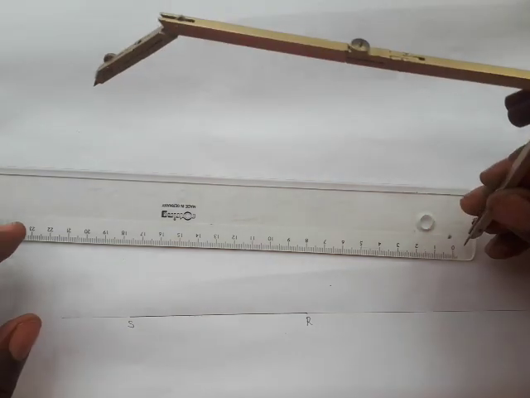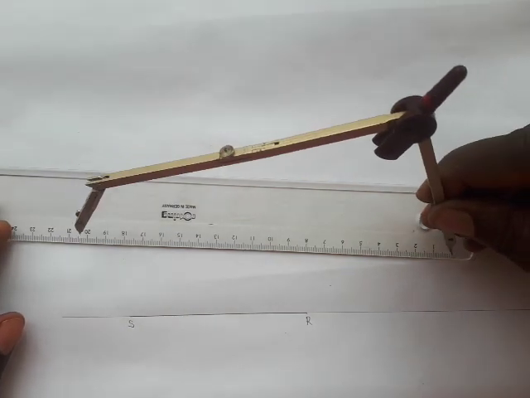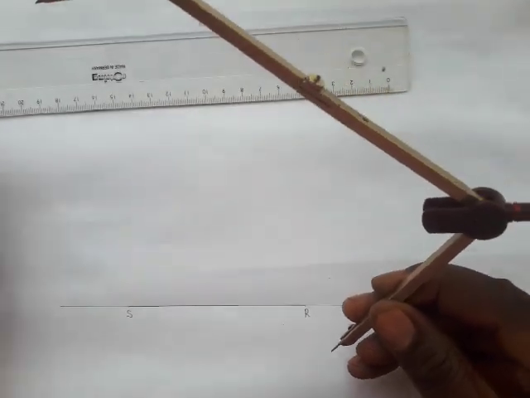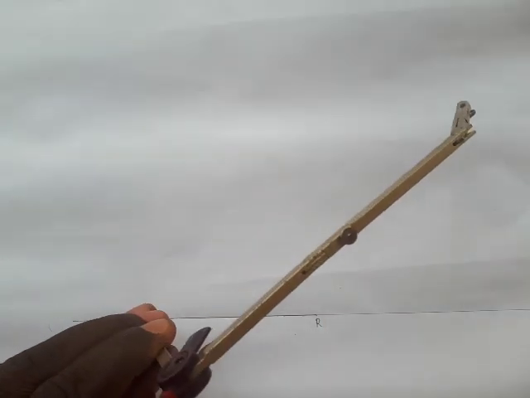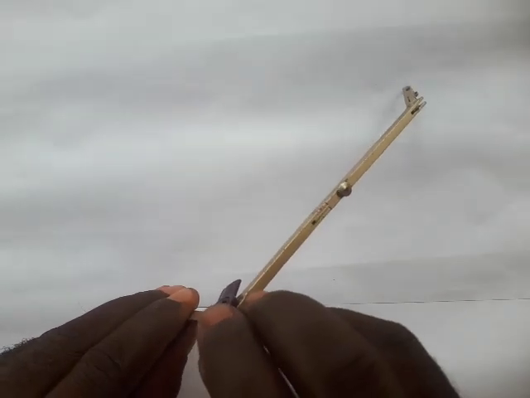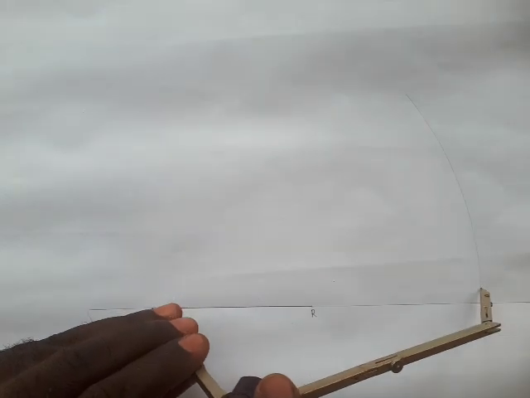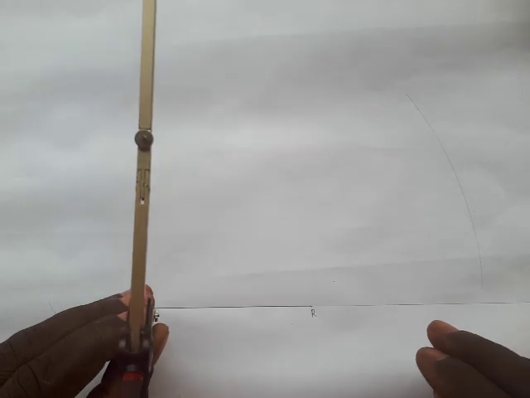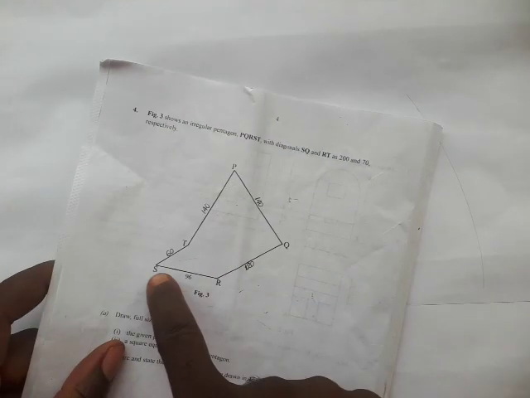Here we're going to stretch 20. So this is 20, as you can see. With this 20, you needle on S and draw an arc here. That's an arc with a radius 20. Then we were told that the other one, that's RT, is 70. So we'll measure 70.